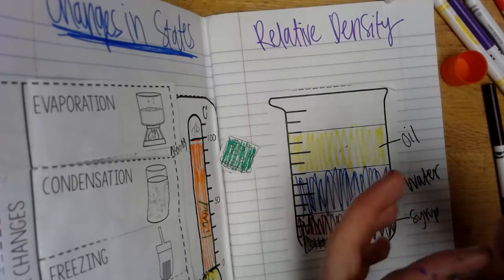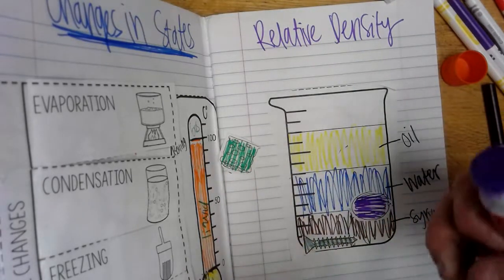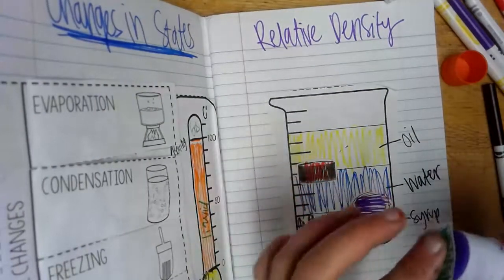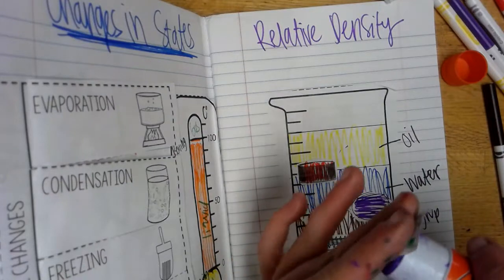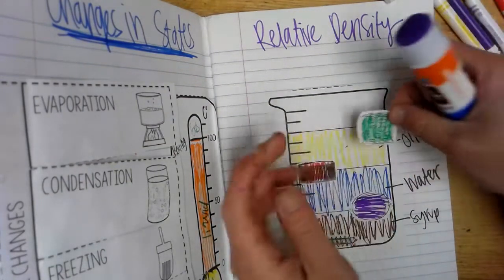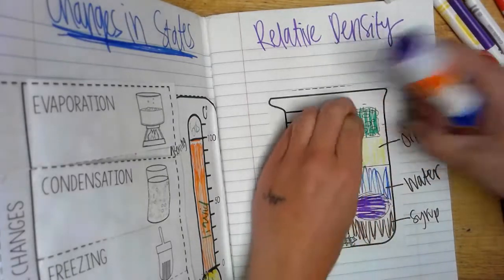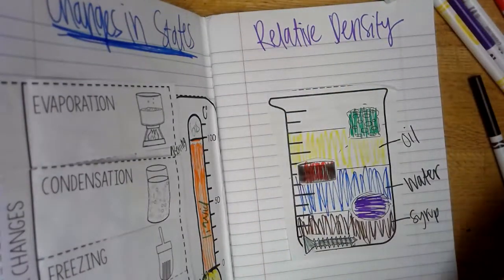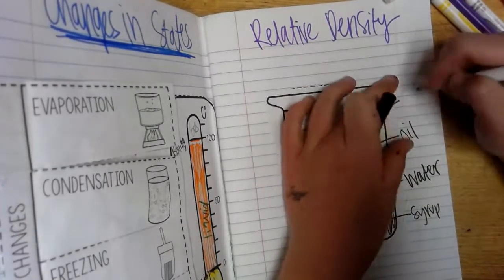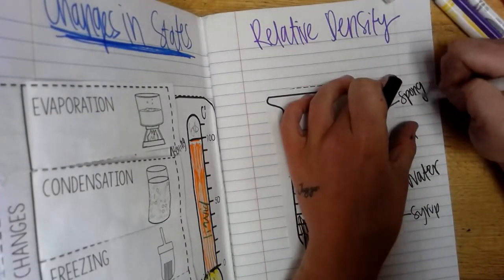And then our bottle cap, going to float on top of the water but be more dense than the oil. And then lastly, our sponge. It's going to be the least dense item in the density column and be on top of the oil. Okay. So again, I'm going to label these.